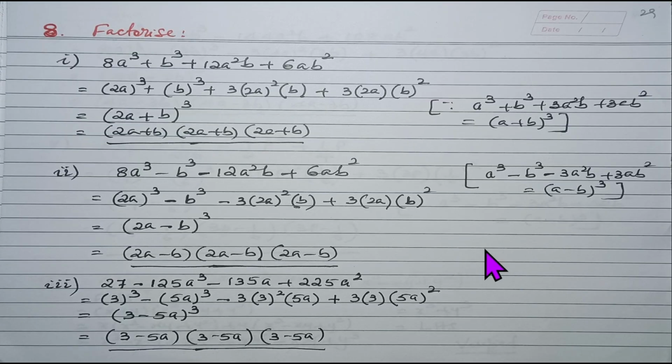Now coming to the next example, that is factorization. We have to factorize the given polynomial. If you look at the polynomial, the first term is a cube term, that is 8a cube. The second term is also a cube term, that is b cube. Now we can apply one of the identities, and the identity which we can use is a cube plus b cube plus 3a square b plus 3ab square is equal to (a plus b) whole cube.